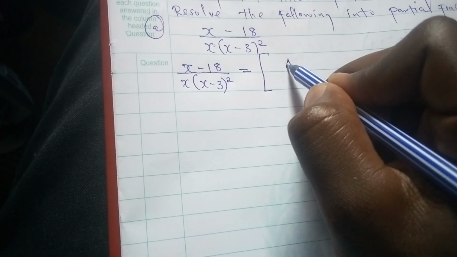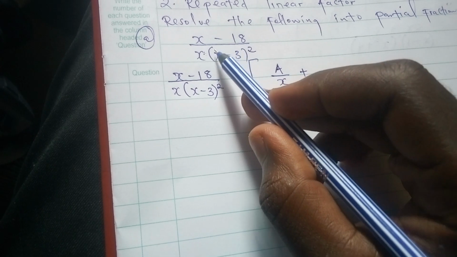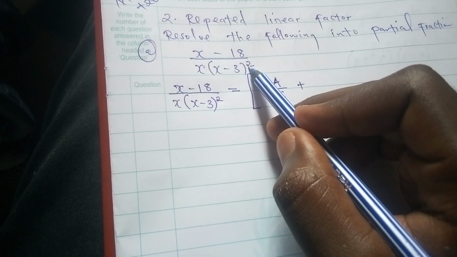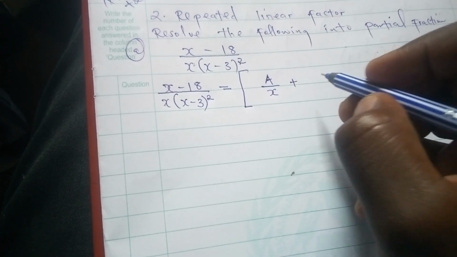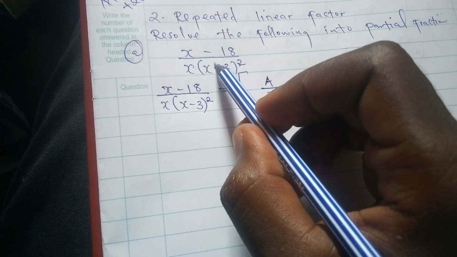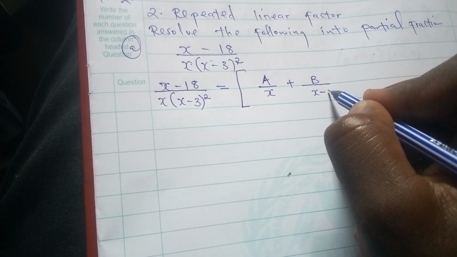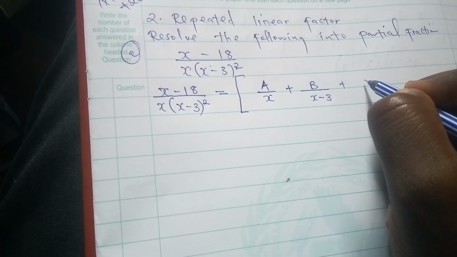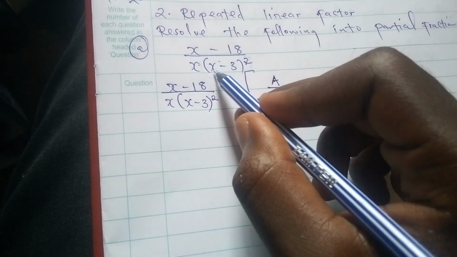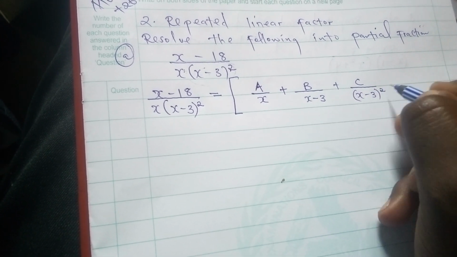So we're going to write A over x plus, and whenever there is a square outside, it means that it is a repeated factor. So we are going to write B over the expression itself, that is x minus 3, plus C over the one that you have been given, the part containing the square, that is (x minus 3) square.